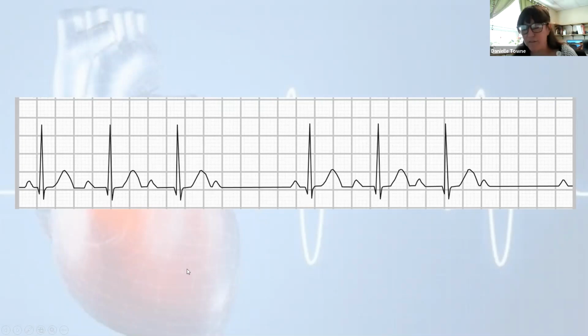So what do I have when I have a progressively longer PR interval until I have a dropped beat? I have a longer, longer, longer drop. Then I have the Wenckebach. So this is a second degree type 1, Mobitz I, Wenckebach.